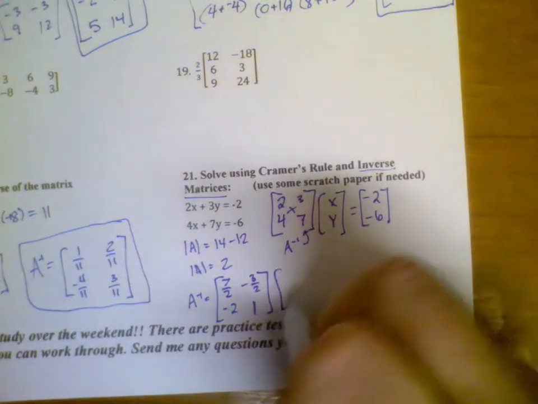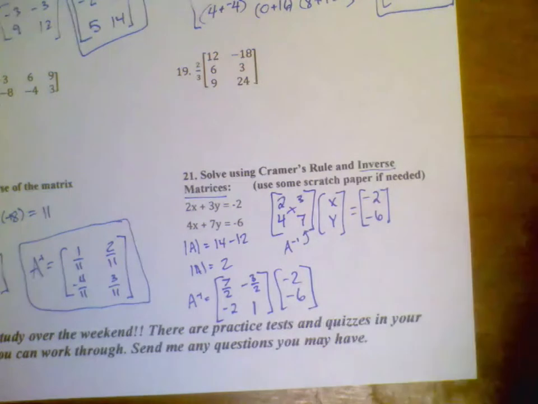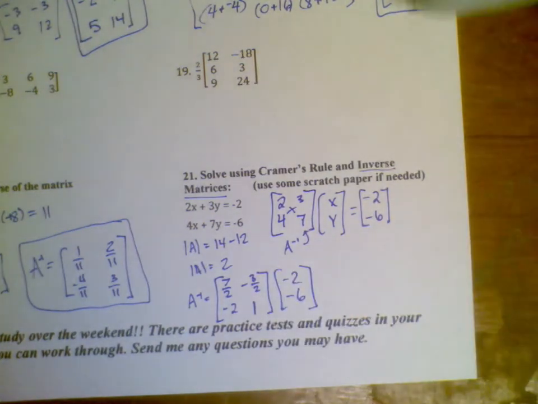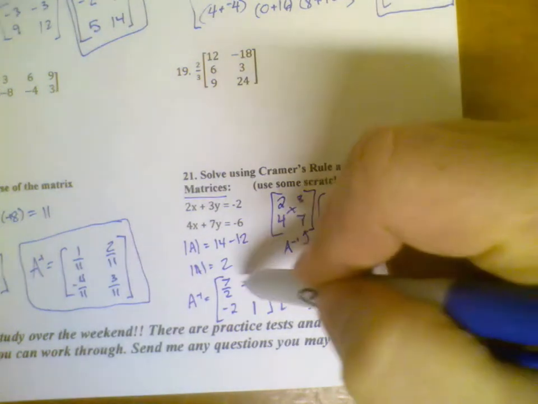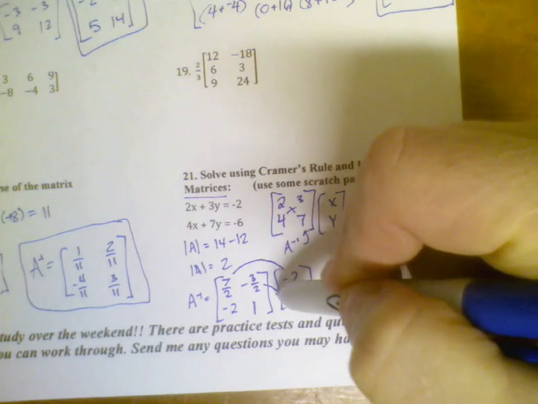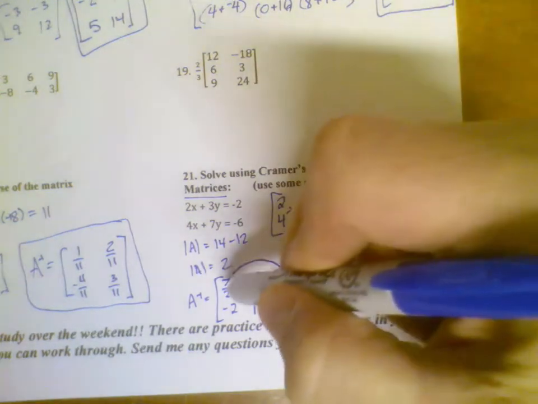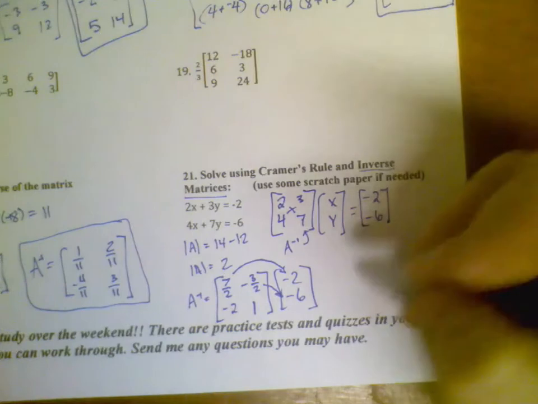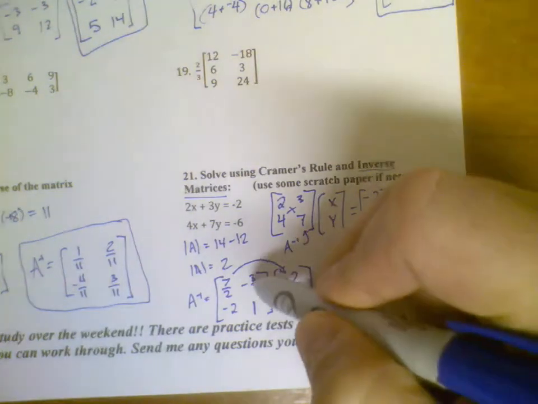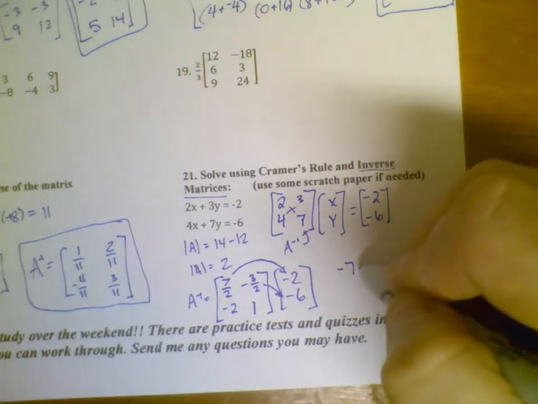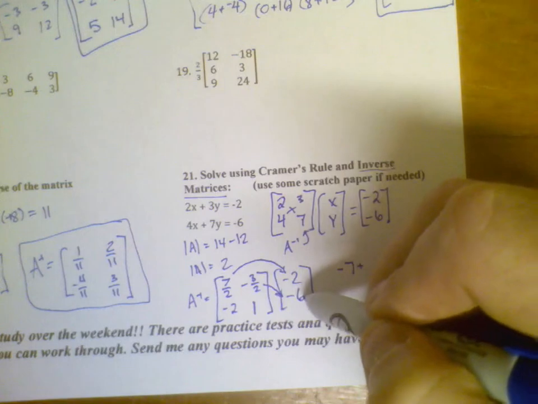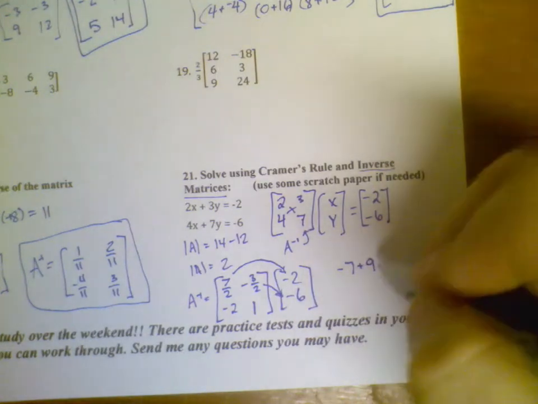And then you take that inverse matrix and multiply it by your constant matrix. The hard part of the multiplication here is the fractions. That's actually quicker than multiplying with the one that we did before. But remember to take rows and columns. So row times column. So 7/2 times the negative 2 is a -7, and then -3/2 times a -6 is a positive. So the 2 and the 6 cross cancel and turn into a 3, so it gives me a +9.